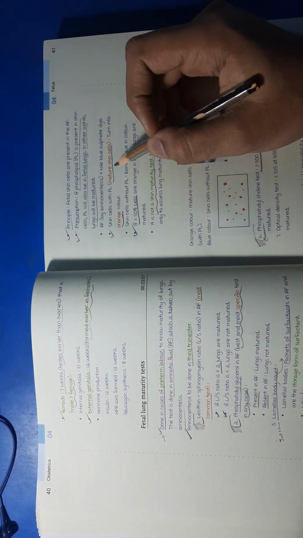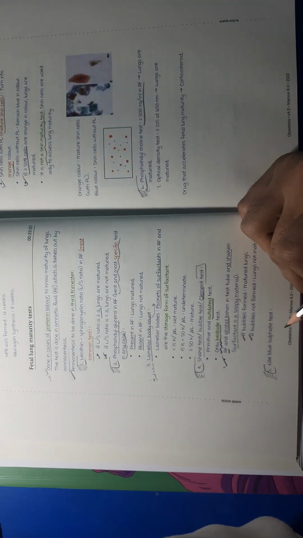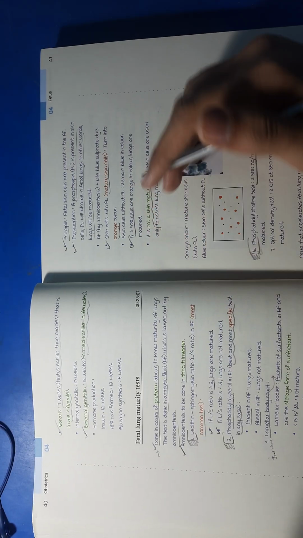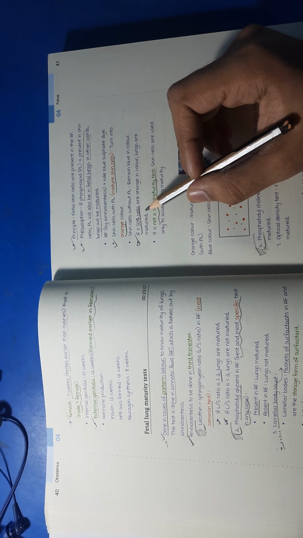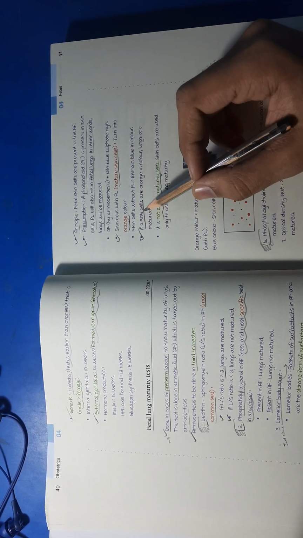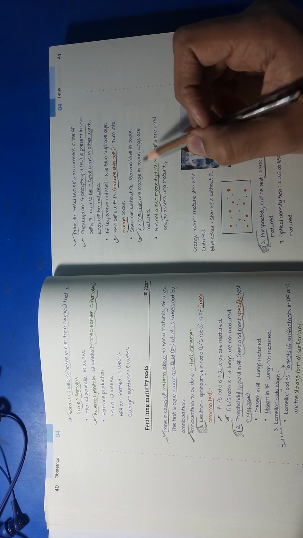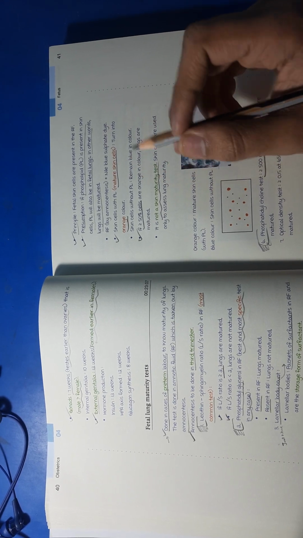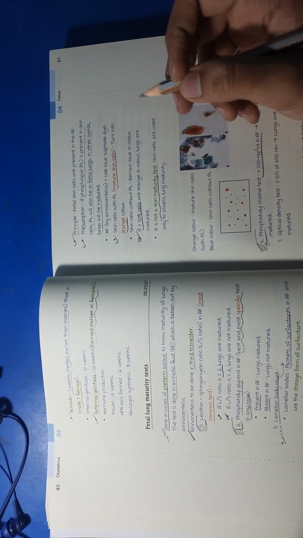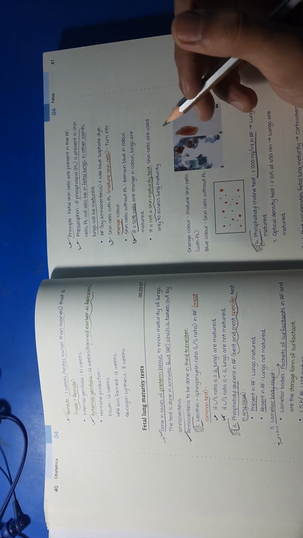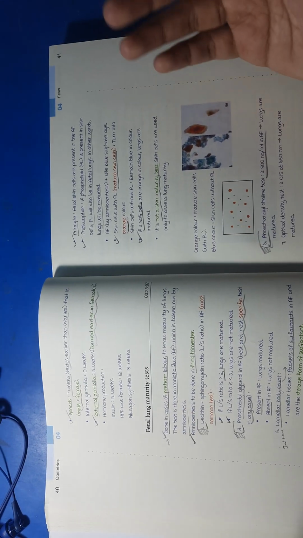The dye is blue, and if the cells contain phospholipid, they will turn orange in color. If more than 50% of cells turn orange, that means lungs are mature. So we are taking skin cells, but it is not a skin maturity test. It is for lung maturity. We assume that if the skin cells have phospholipid, that means lungs also have phospholipid, that is surfactant.